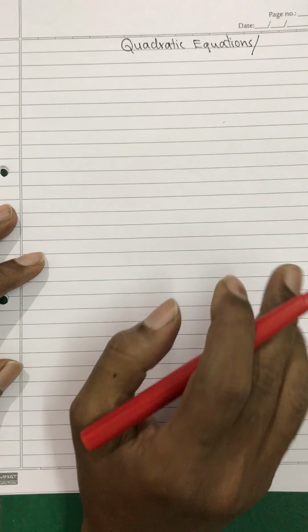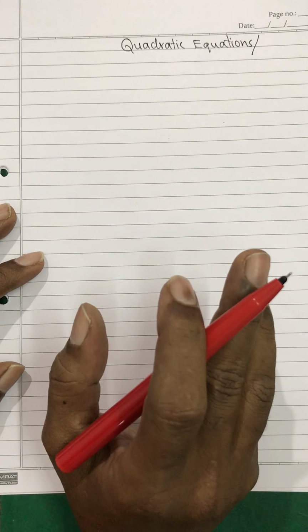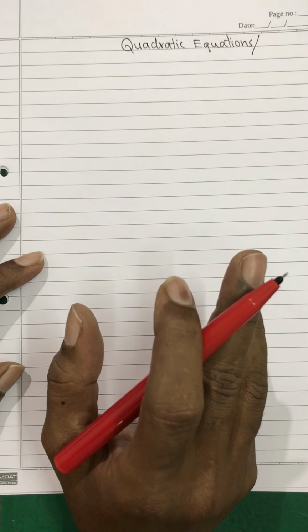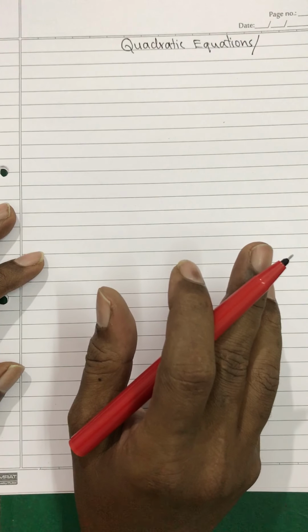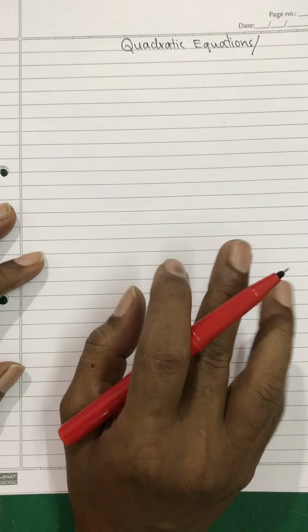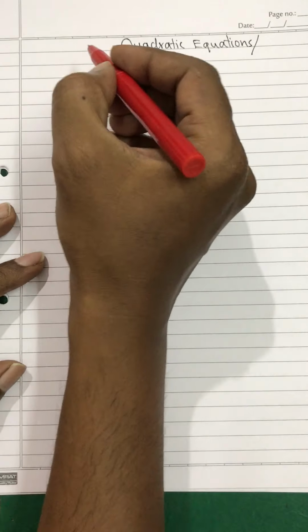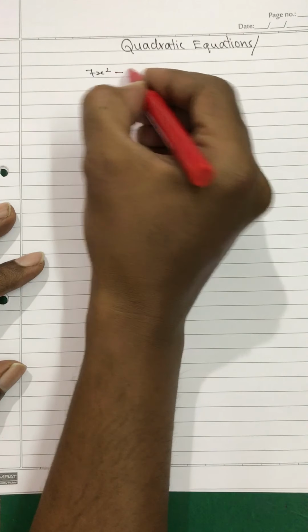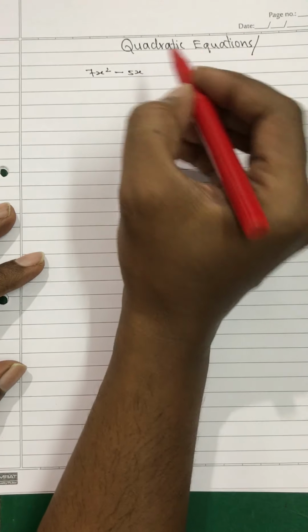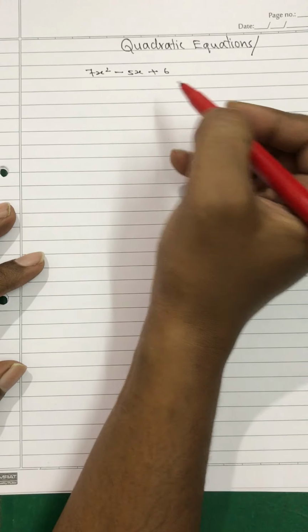A quadratic equation is an equation whose highest power is 2. The highest power of the equation is 2, that is called the quadratic equation. So basically we can say that 7x square plus 5x plus 6 is a quadratic equation.